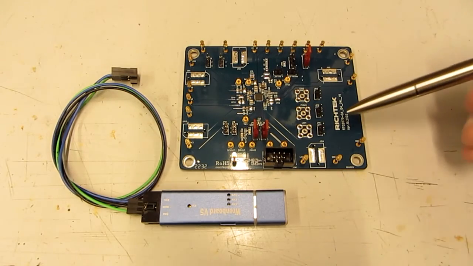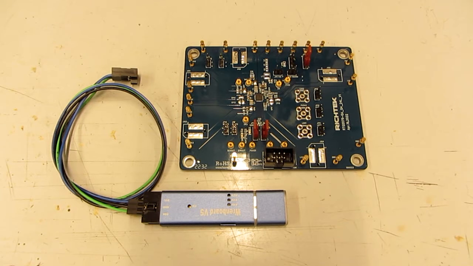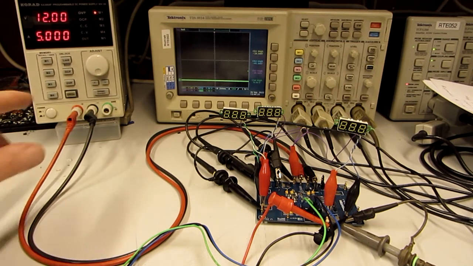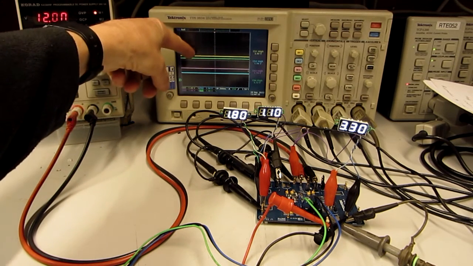Here you see the RTQ2079 evaluation board, and the special GUI lets you read and write various register settings via I2C. When we switch on the power supply, the RTQ2079 will start up based on the OTP settings that were set for this IC.